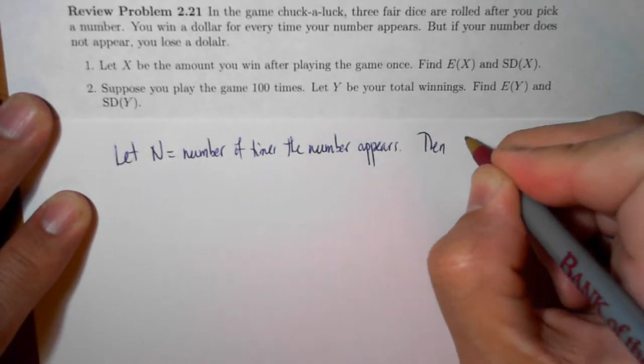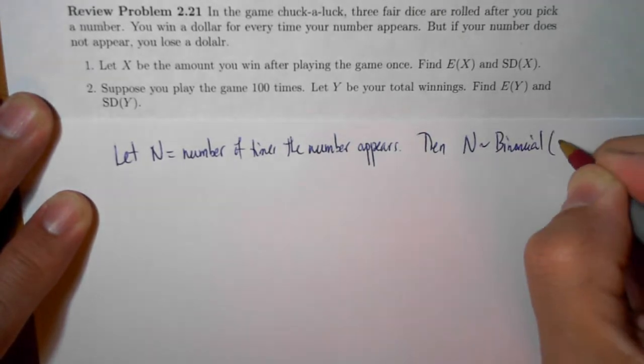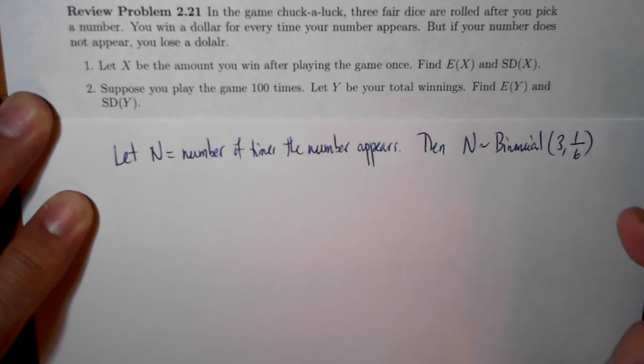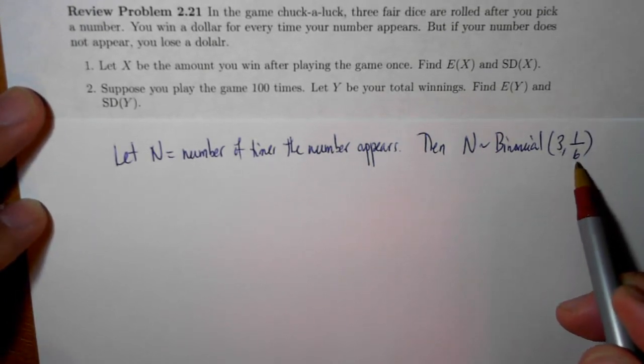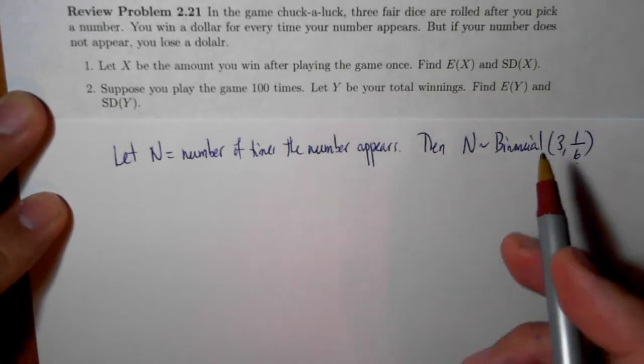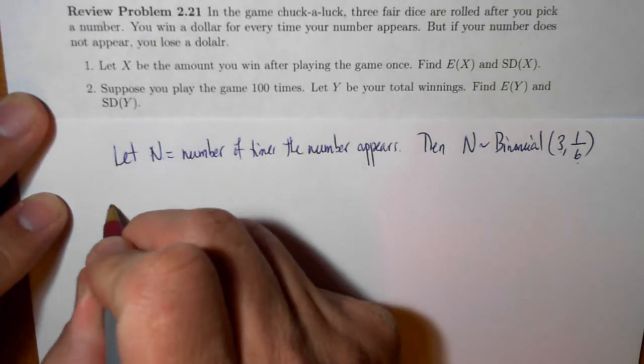Then n is going to have a binomial distribution with parameters 3 and 1/6. There's 3 dice that are being rolled. Each die has a 1 chance in 6 of the number appearing. Okay, so n is not x, but n is certainly related to x.